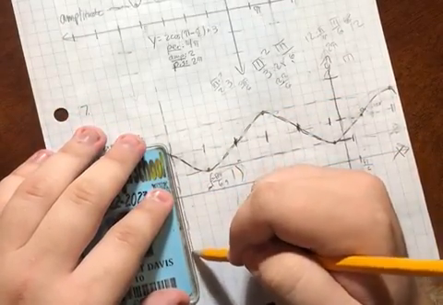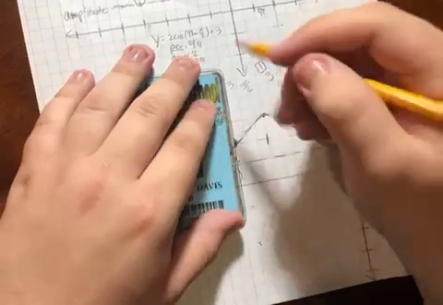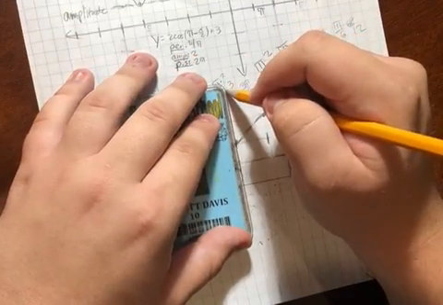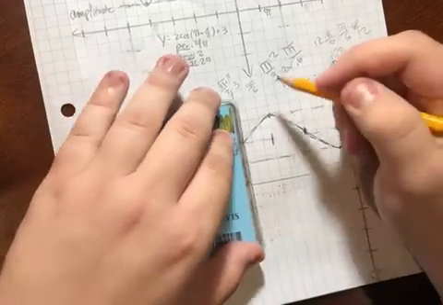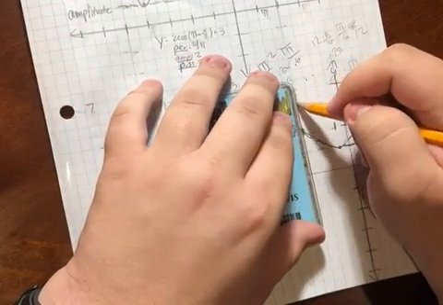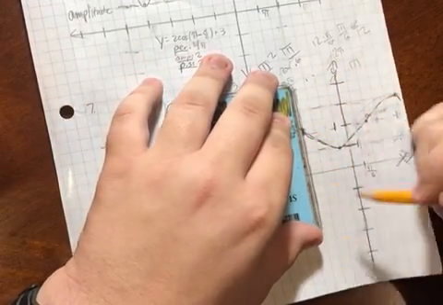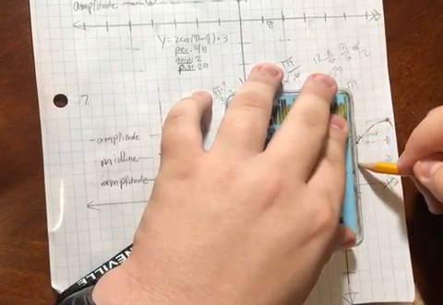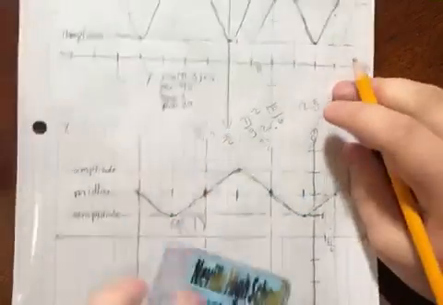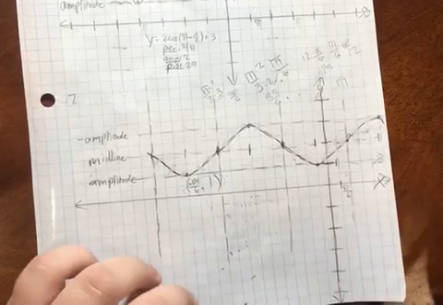And we're going to draw this a little further. There we go. That looks good. And then here, and here, and here. And they should look something like this.